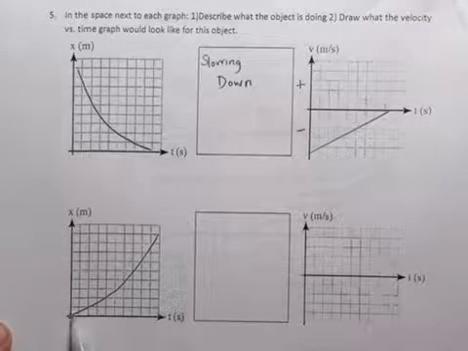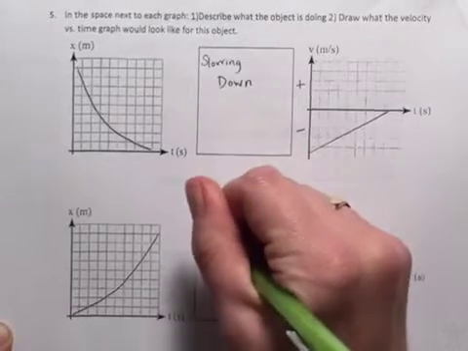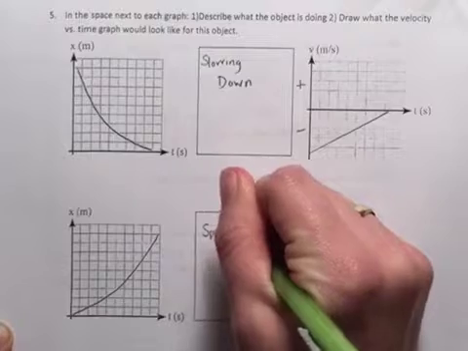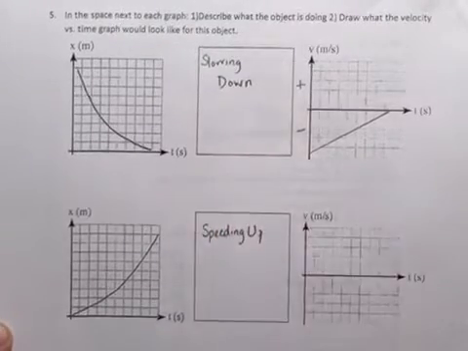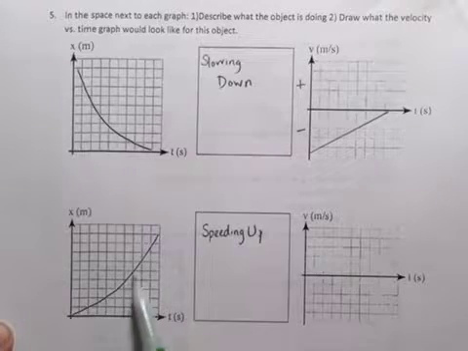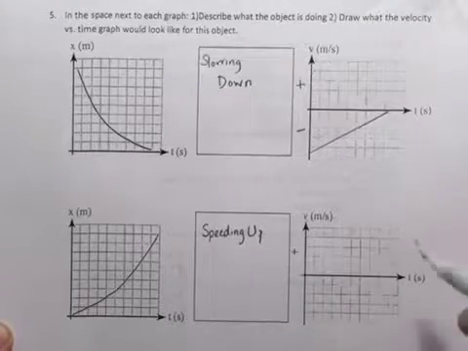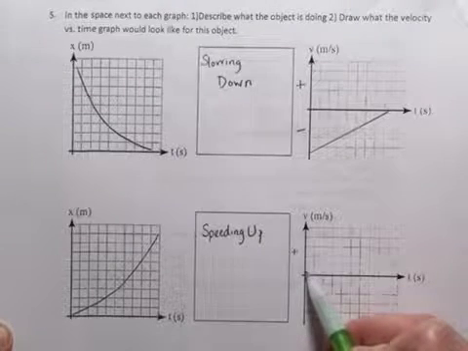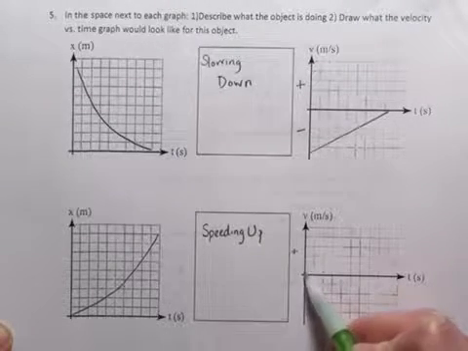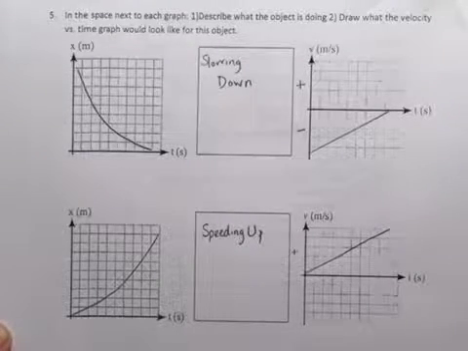This one we have less steepness to start with, and then it becomes steep. So this one is definitely speeding up. This one is moving away from 0, so it's going to be on the positive side of the graph. And it's going to start slow, down here by 0 perhaps, and then get faster, going away from 0.